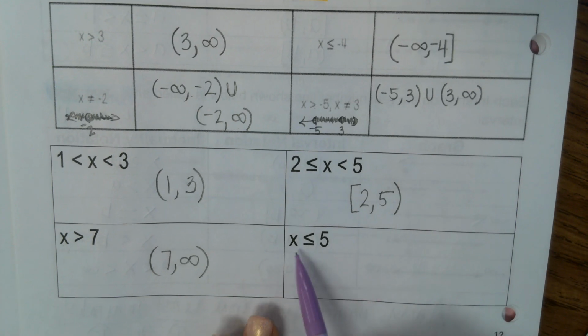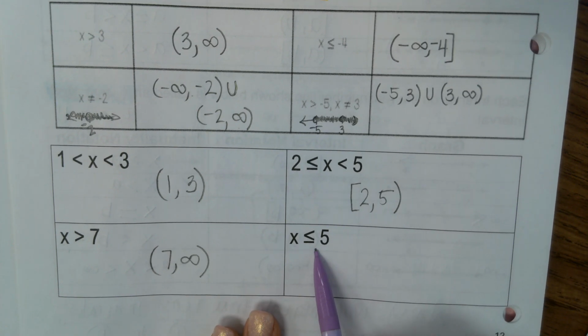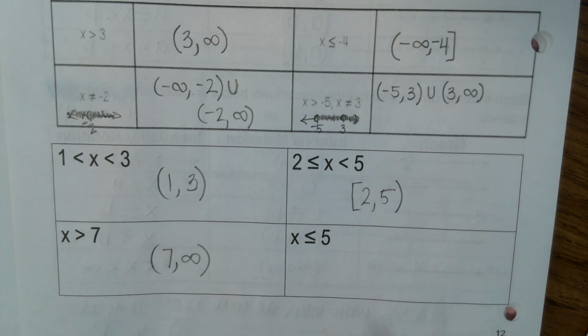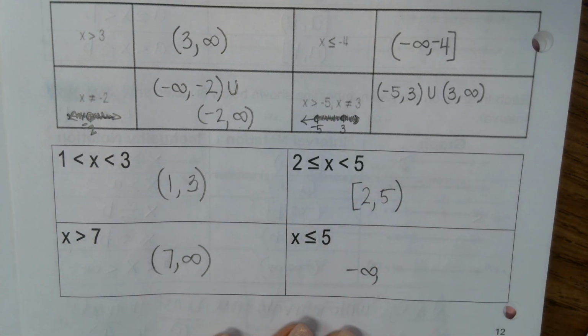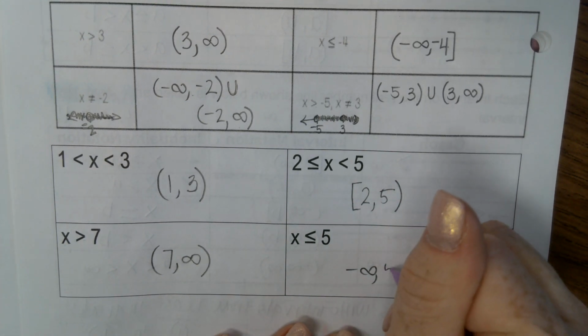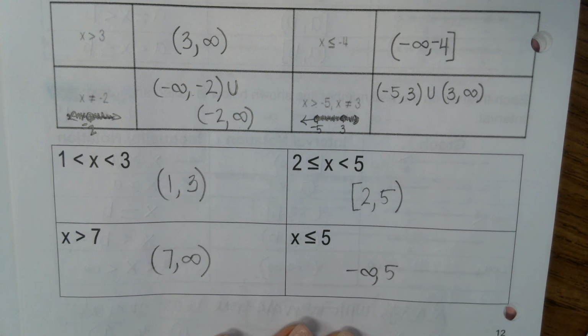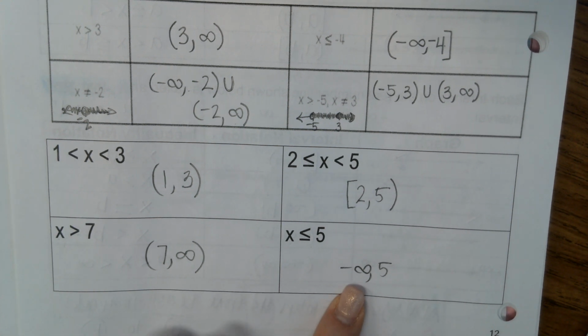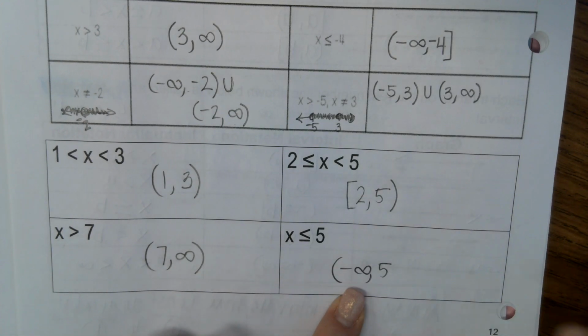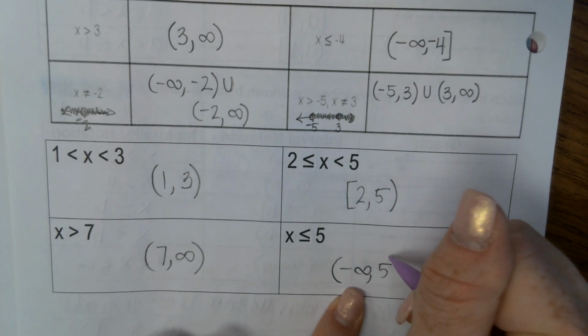All right, then right here, it says x is less than or equal to 5. First of all, the less than or equal to part, we got to remember that means I'm coming from the left. What is all the way over there at the left? Negative infinity. We write from least to greatest, and I stop at 5. What does the negative infinity get? Parentheses, and the 5 gets a bracket.